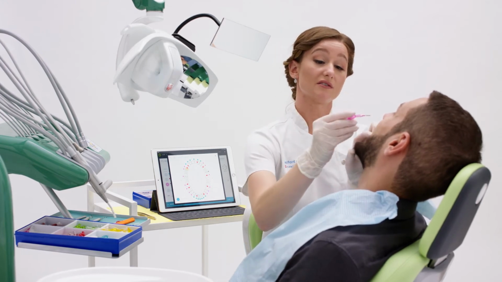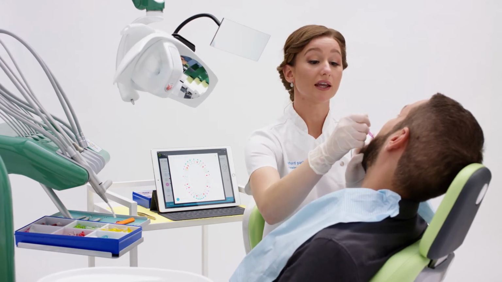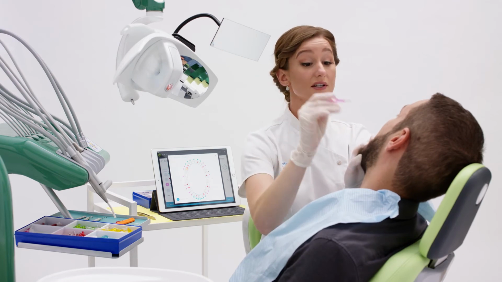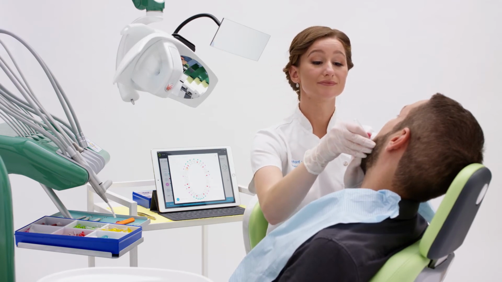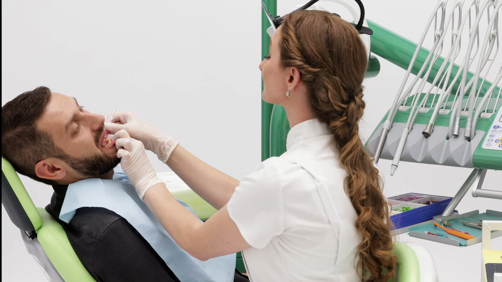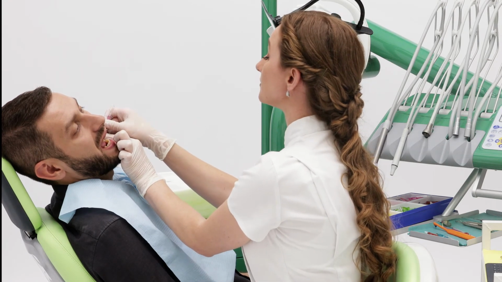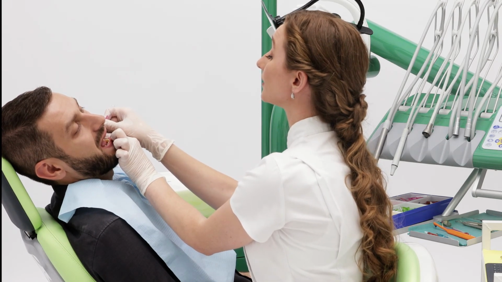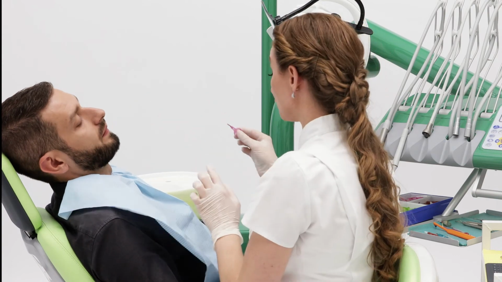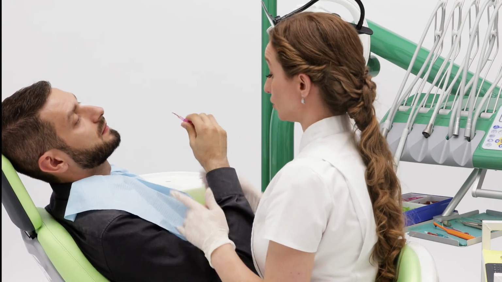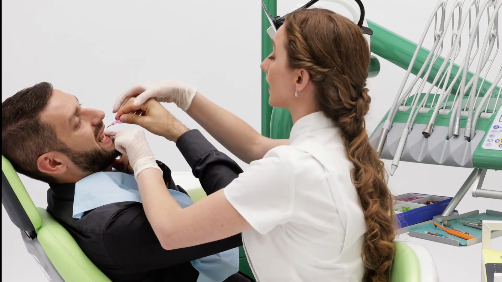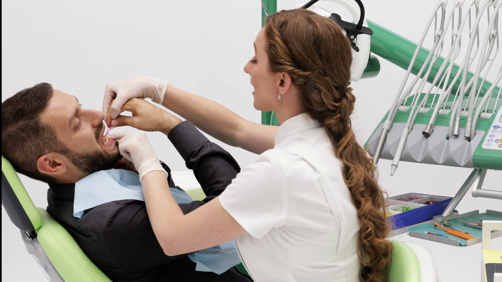I then move on to another sextant to demonstrate the technique needed in that area. Edward then takes the brush and attempts the technique which I have demonstrated.